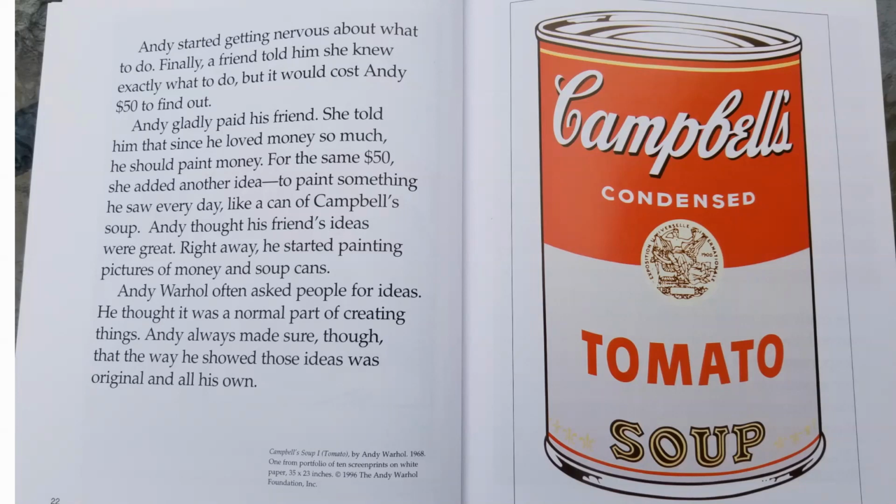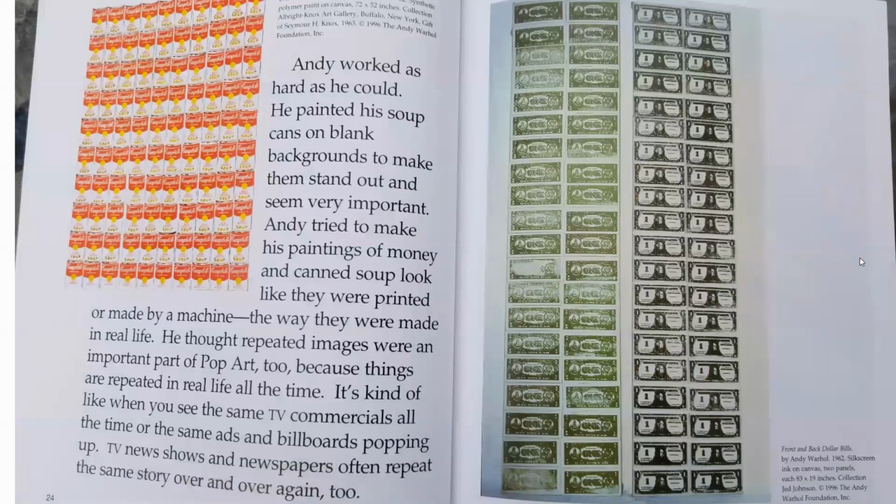He thought it was a normal part of creating things. Andy always made sure, though, that the way that he showed those ideas was original and all his own. So this is one of his first paintings of the tomato soup can that became really, really popular. And then you'll see that he also loved to paint money.